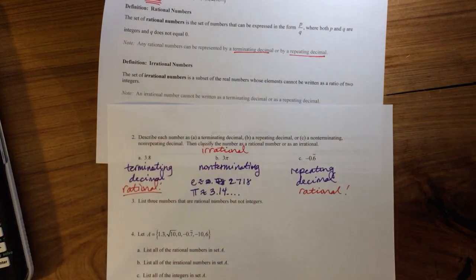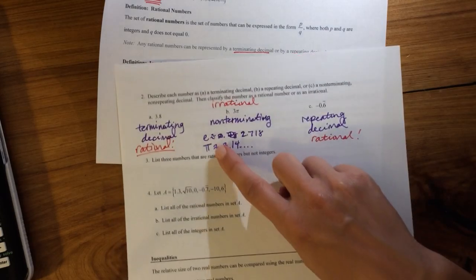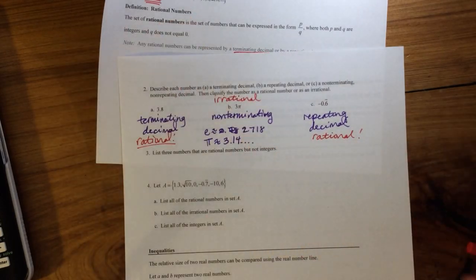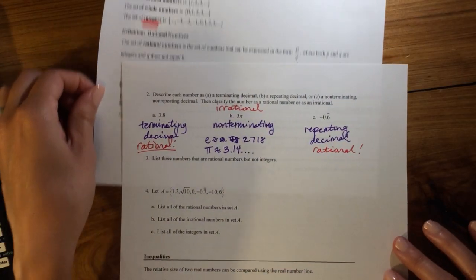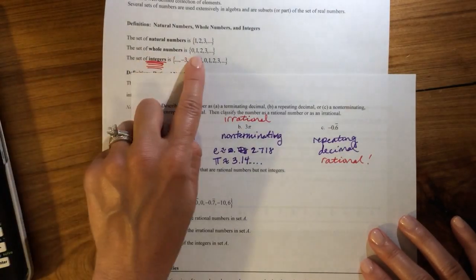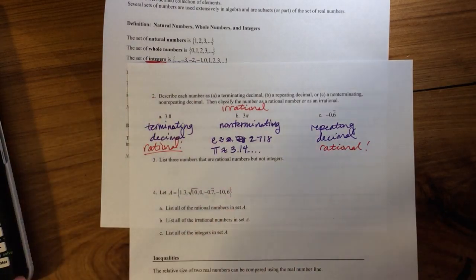So to tack on to the irrational discussion, if you've got the square root, but also if you've got something with e or pi in it, it's automatically irrational. So list 3 numbers that are rational numbers but not integers. Remember, an integer is an addition of numbers to the what set? The whole numbers. So remember, an integer is a whole number but with negative numbers attached to it. So pause the video, write a few down, and let's see if maybe we overlap. I know that's kind of a big ask, but who knows?